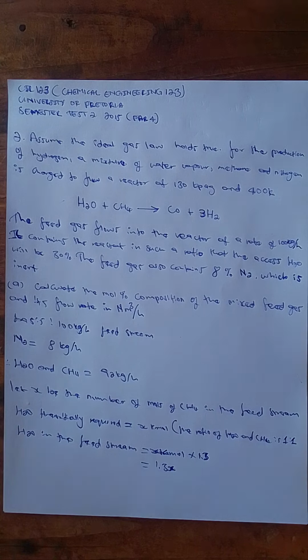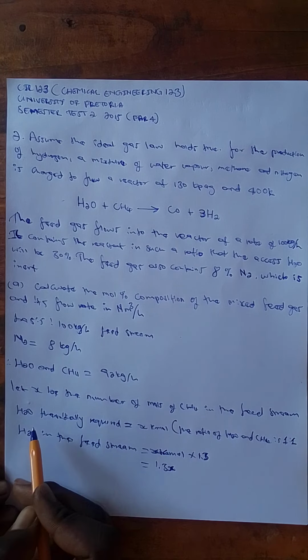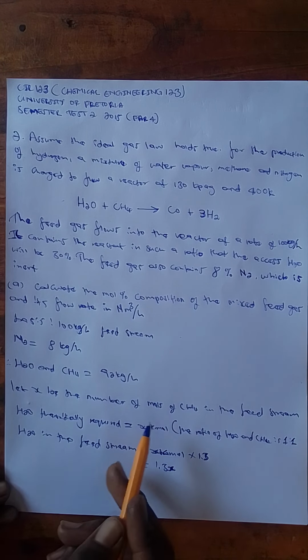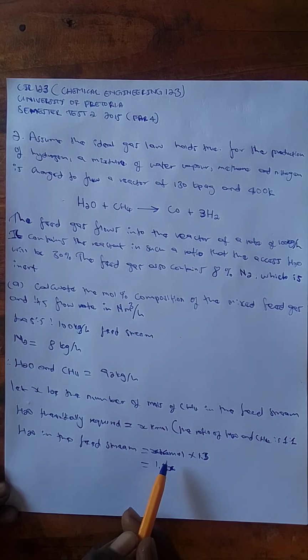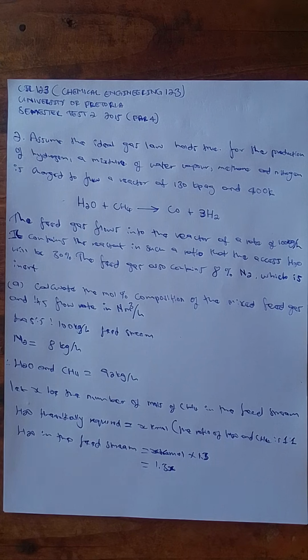So this then gives us the partial analysis of the feed stream in terms of x. We know the number of moles of methane was x kilomole, and the amount of water that was charged is 1.3x kilomole. With that said, we can move to our second step: if we have the number of moles, then we can calculate the masses of both H2O and the methane in the feed stream.